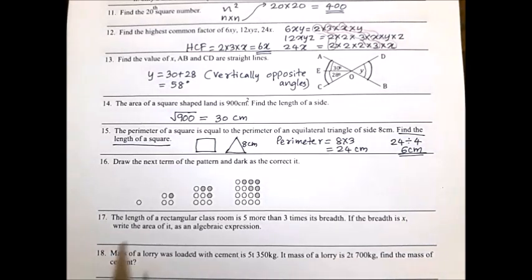Sixteenth one, draw the next term of the pattern and shade it correctly. Here 1, 4 circles, 9 circles, 16. And this is square number pattern 1, 4, 9, 16. But here shaded one is only one circle, and here 3, and here shaded one 6. 1, 3, 6 shaded circles. It is triangular number pattern.